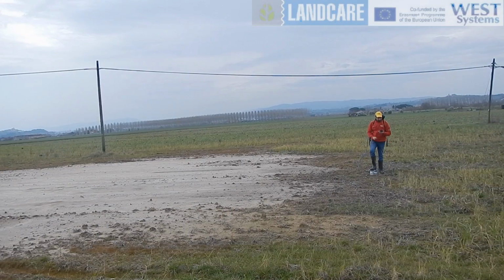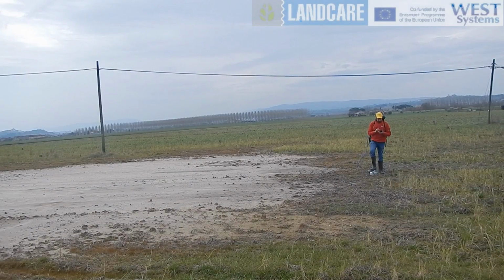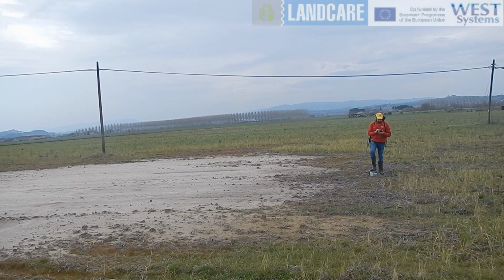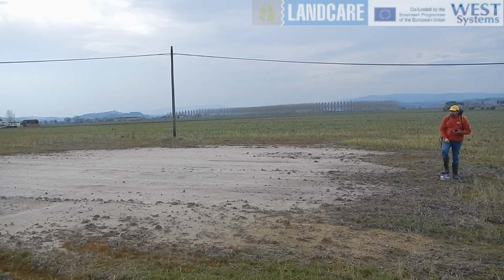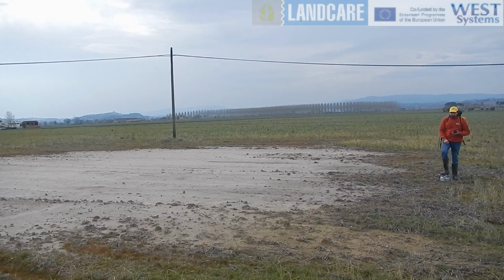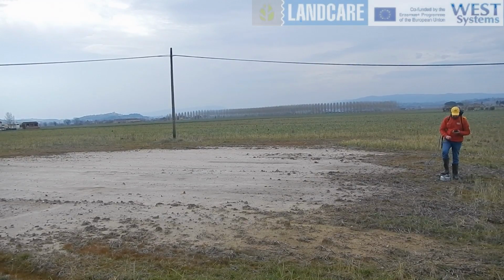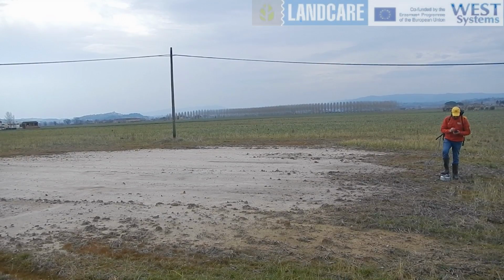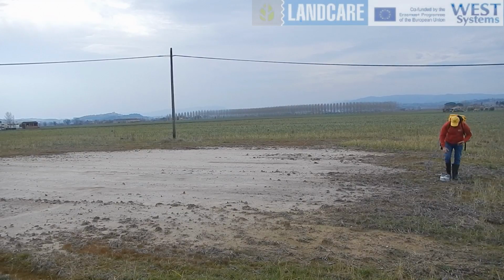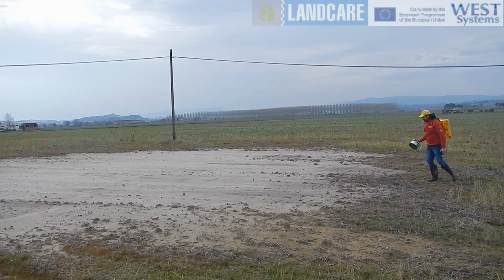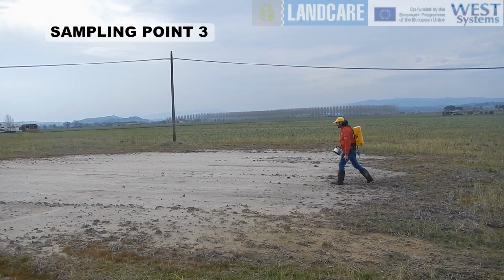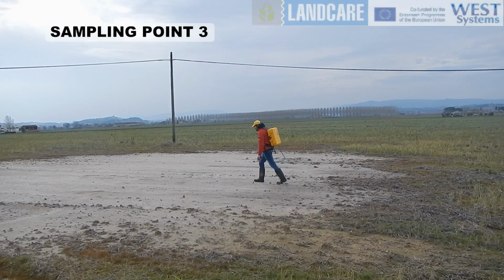These values tell us that every square meter of this area emits about 2.5 kilograms of carbon dioxide and 2 grams of methane. That is equivalent to about 50 grams of carbon dioxide every day. Let's repeat the measurement in another sampling point. Let's measure the fluxes in the middle of the anomalous area.